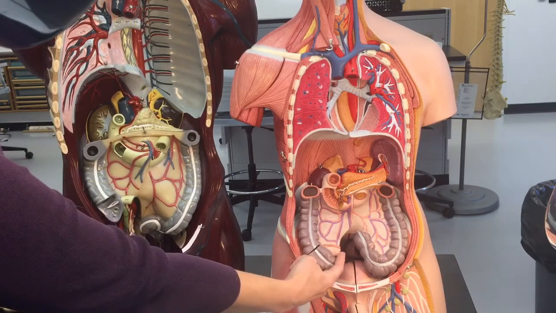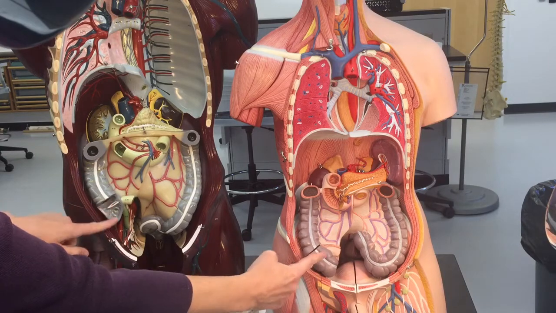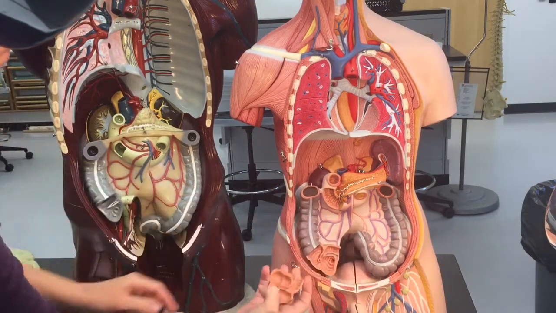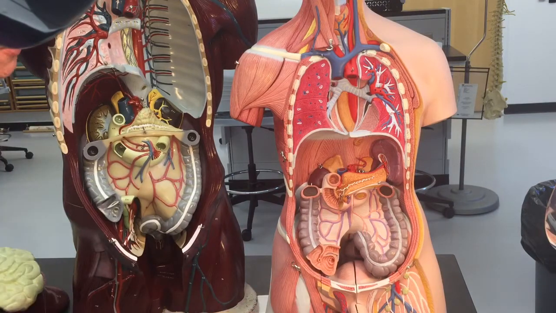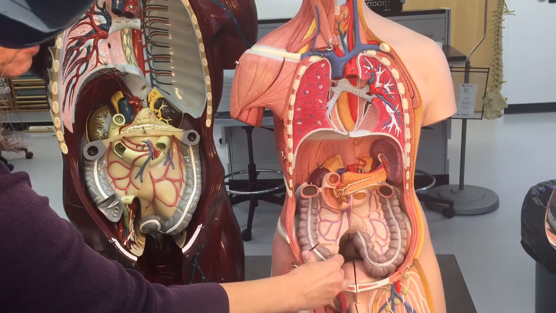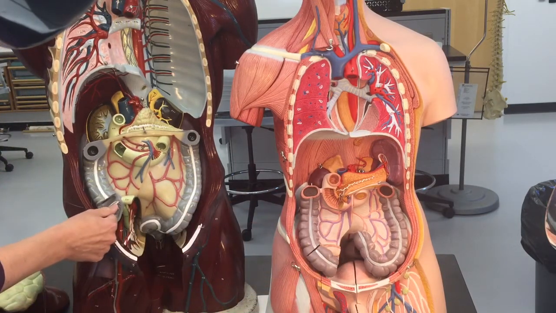So from the ileum, we're going to move into the first part of the colon or large intestine. And this first part right here is called the cecum. All right, so this very first part is called the cecum. So there's another valve here, kind of like a sphincter muscle, but a little bit different, called the ileocecal valve. You can see it right there.